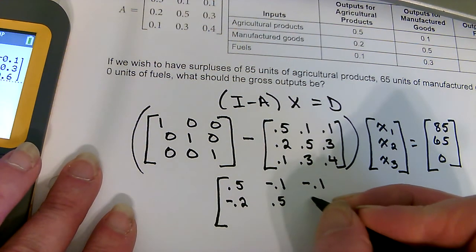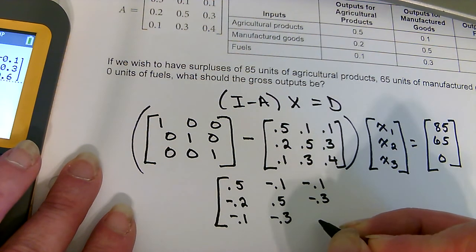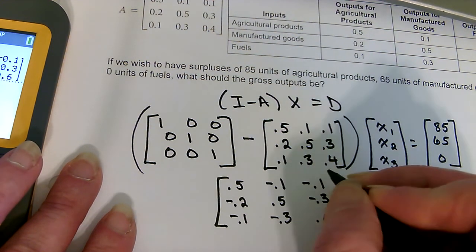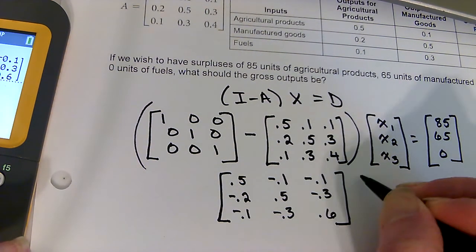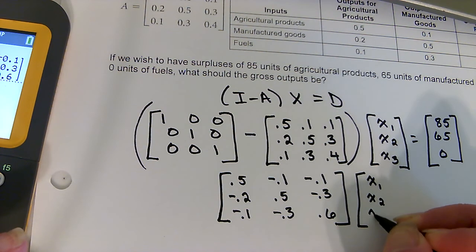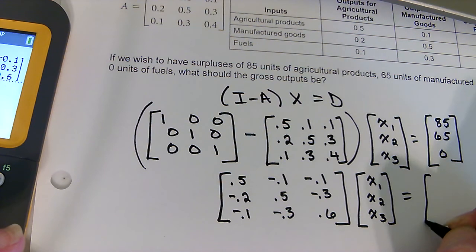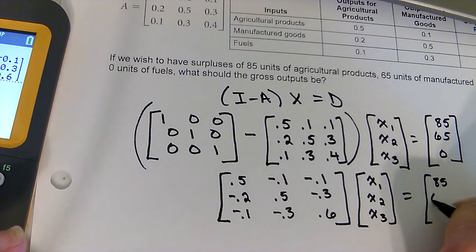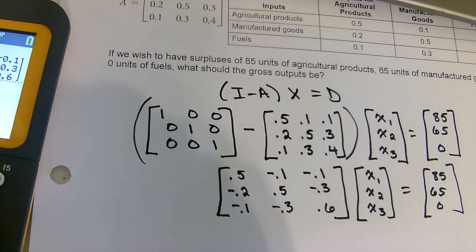It would have been pretty easy to do by hand. I don't know why I did it in the calculator. 1 minus 0.4 would be, yeah. And so we have a couple of things we could do to solve this equation. We could bring this column over, augment it with the other one, and do a reduced row echelon.